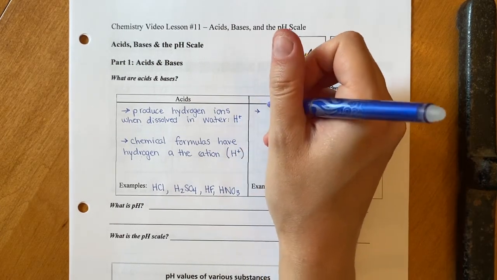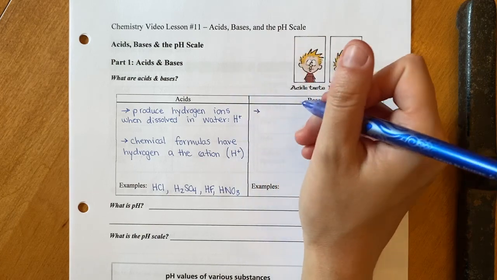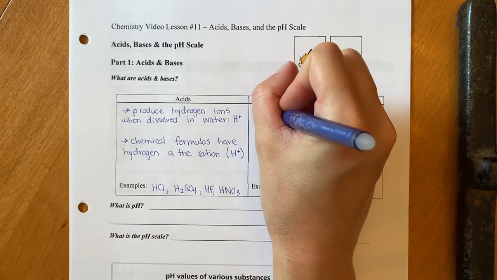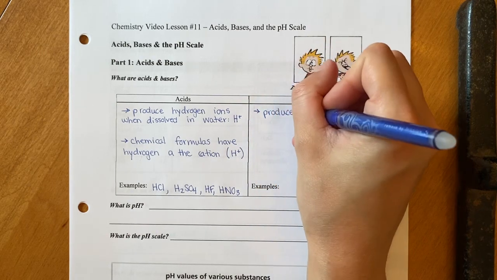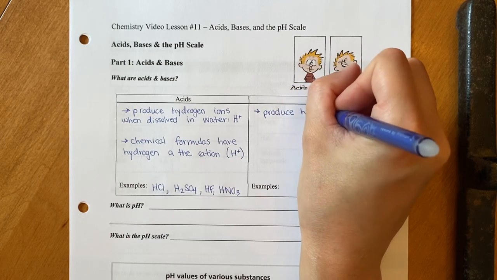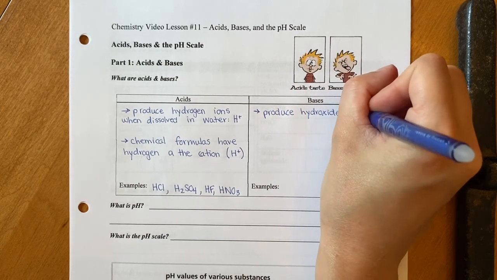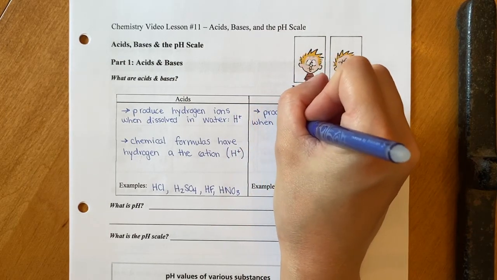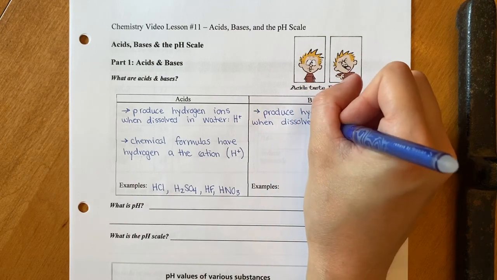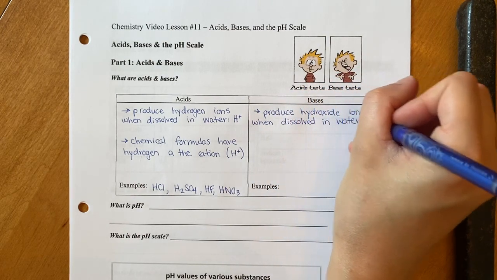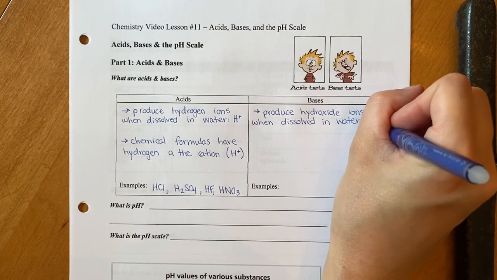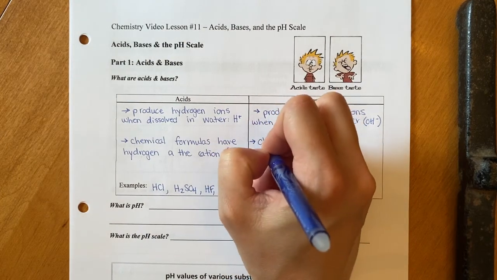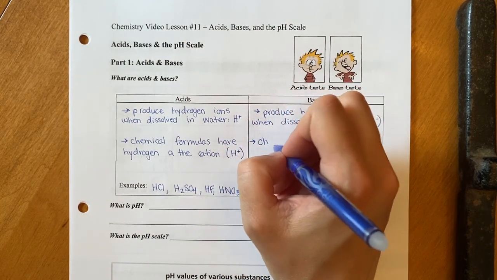Bases are sort of the opposite. Rather than producing hydrogen ions, they produce hydroxide ions. So bases produce hydroxide ions when dissolved in water. The hydroxide ion is OH-. And the chemical formulas therefore also include hydroxide as the anion.